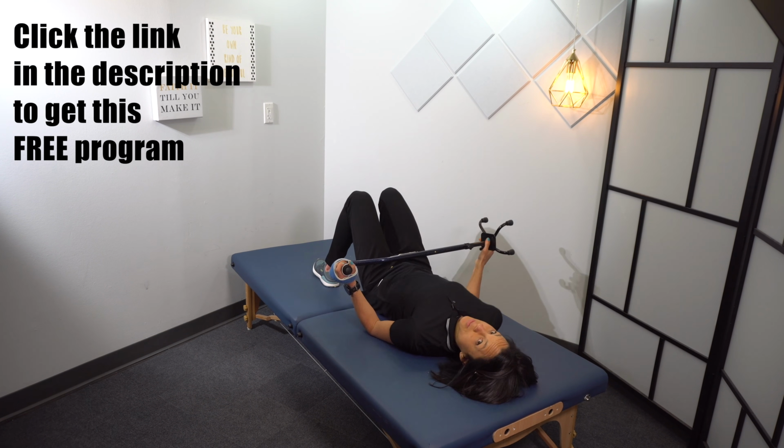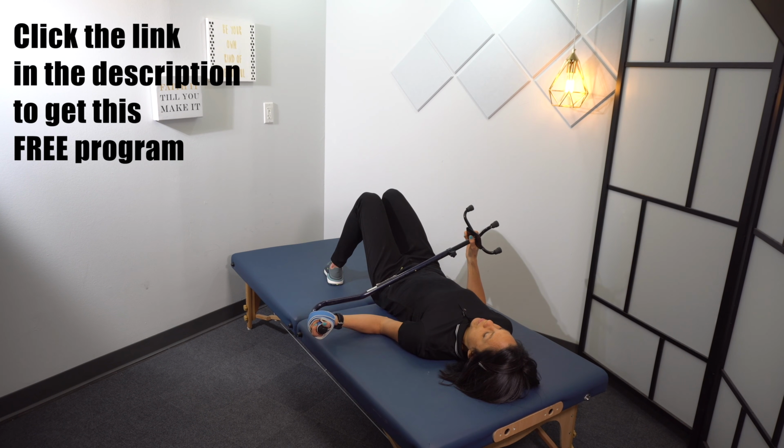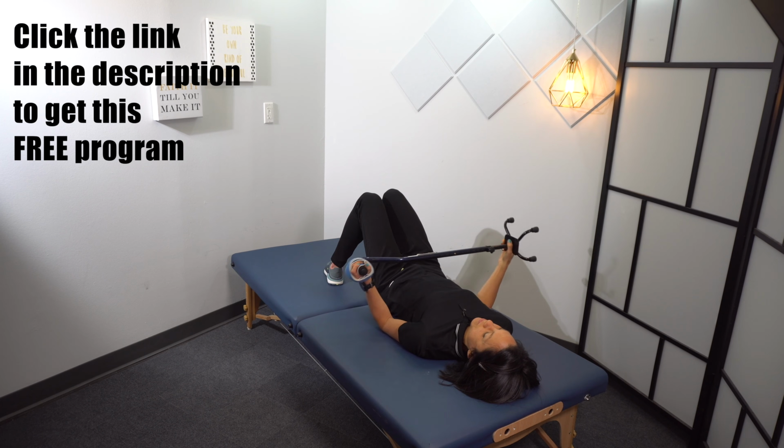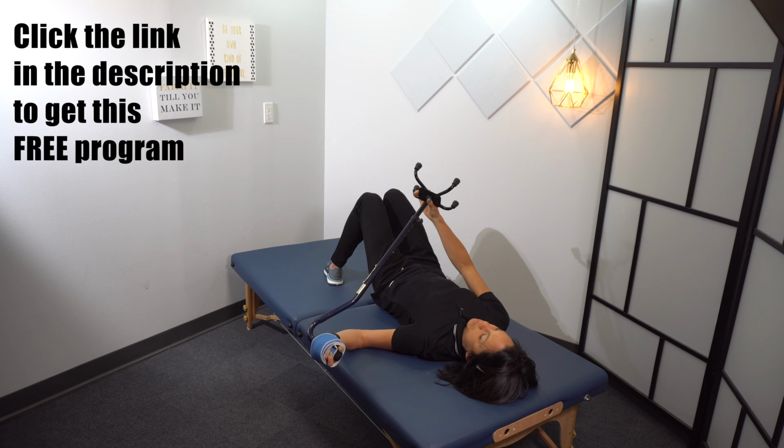So again, elbow by the side. Using the cane to push that hand out, hold it 30 to 60 seconds. Move the elbow out to the side a little bit. Again, rotate it out. Hold that 30 to 60 seconds.